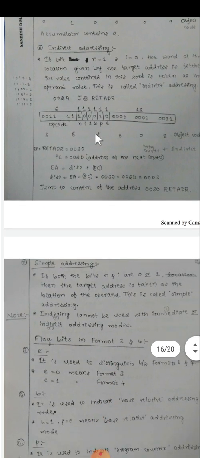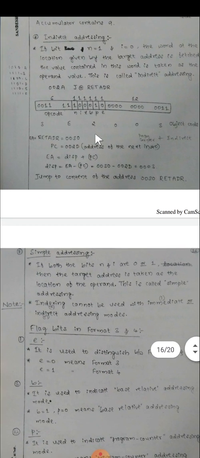Then indirect addressing, don't get confused with immediate, indexed and indirect. So indirect it is, so N is 1 and I is 0, X is also 0, B is also 0, P is 1 and E is 0. So it means that this instruction, the J instruction, is solved with program counter relative addressing mode.